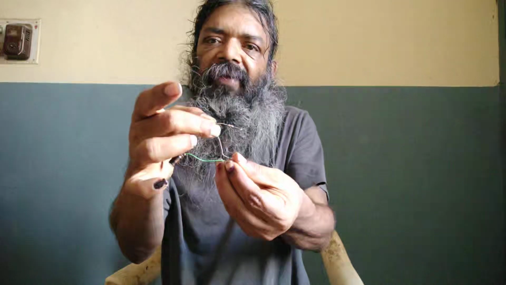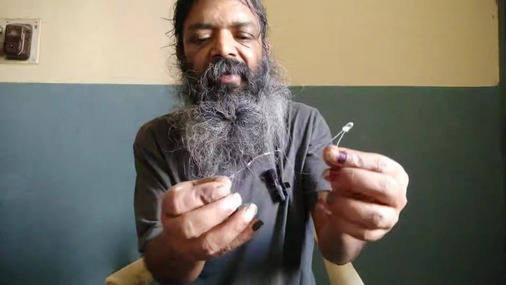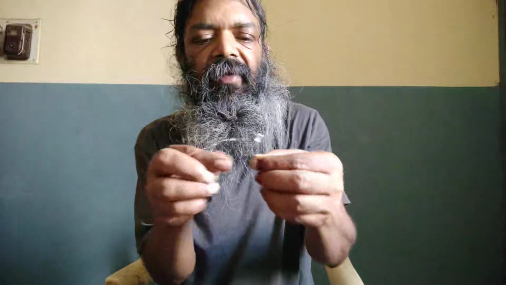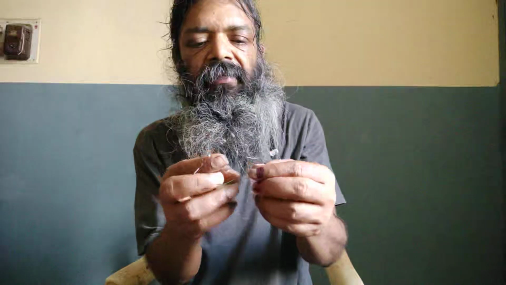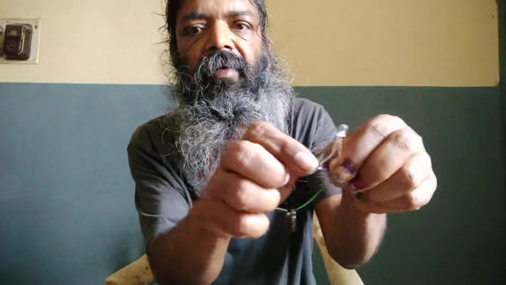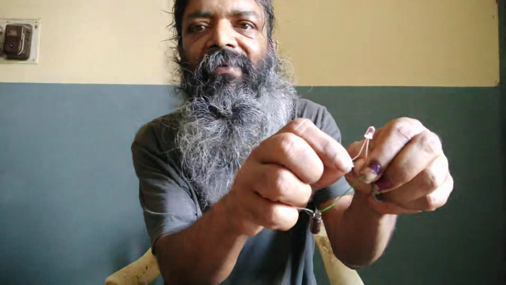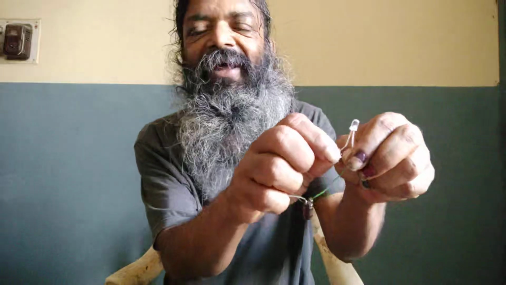I believe it is enough that it will charge to some extent. Then I'll try again to discharge through this LED. The bigger leg is the positive and it should blink. Wow. At the beginning it gave a big light and then slowly it became dim.